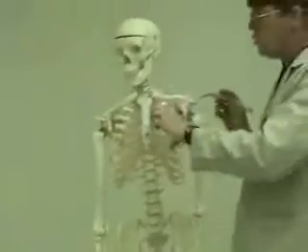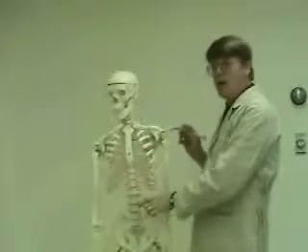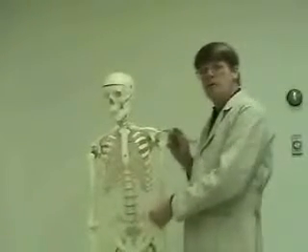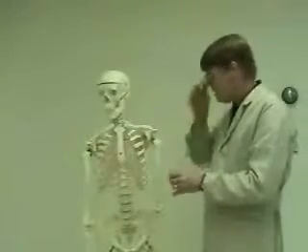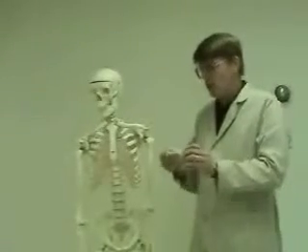So ribs 1 through 7, true ribs. Ribs 8 through 12, false ribs. 11 and 12, a special subset of false ribs known as floating ribs. Now how can we tell from which side of the body a rib was taken?